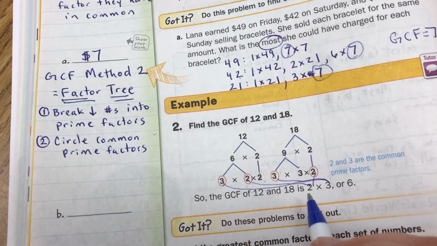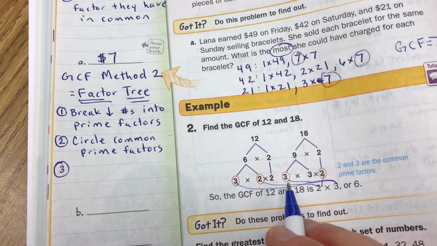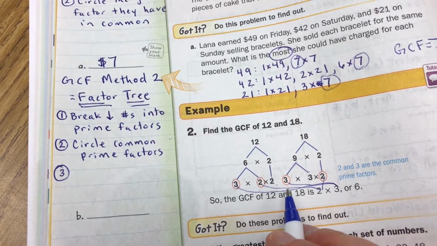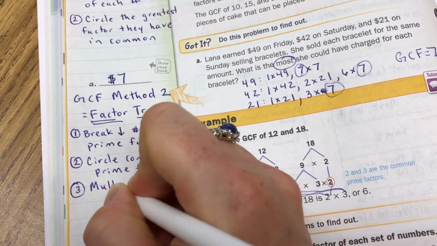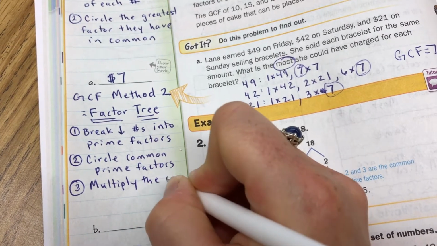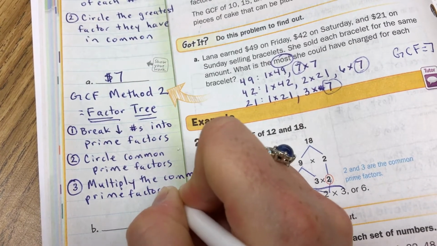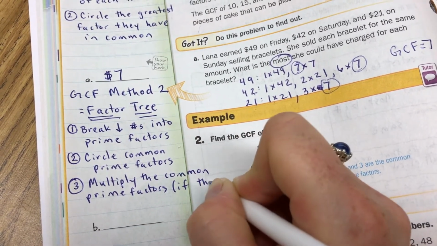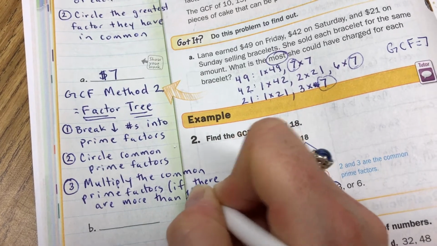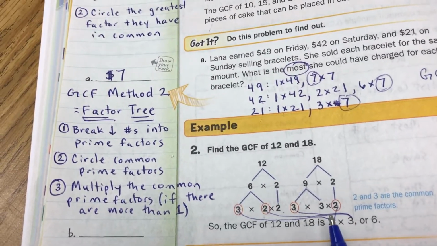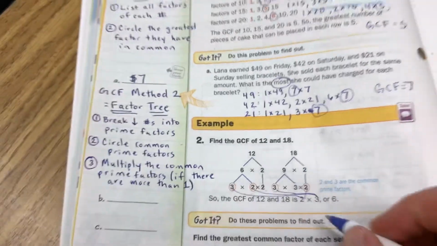Now, step 3 is if you're in a situation like this where you have more than one common prime factor, then you have to multiply the common prime factors. So we're going to write multiply the common prime factors in parentheses if there are more than 1. So in this case, we had common prime factors being 2 and 3. So 2 times 3 is 6. 6 is your greatest common factor. That would be your answer.